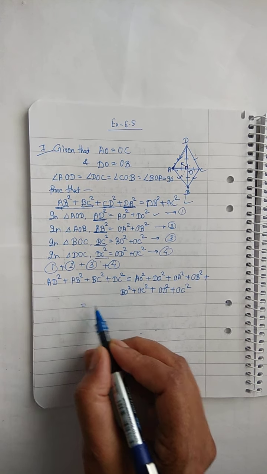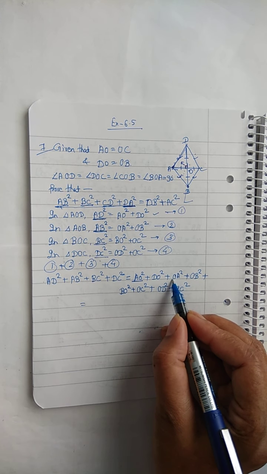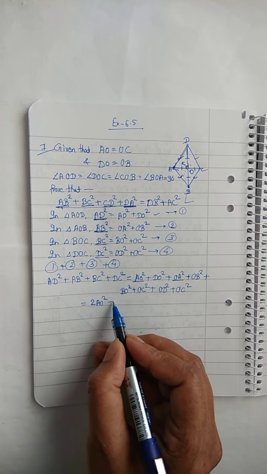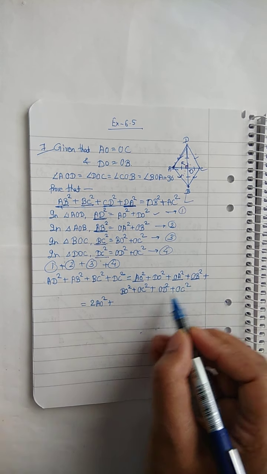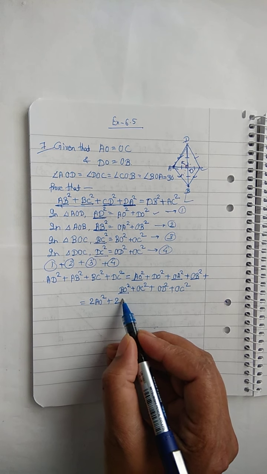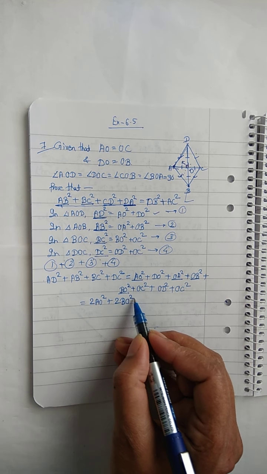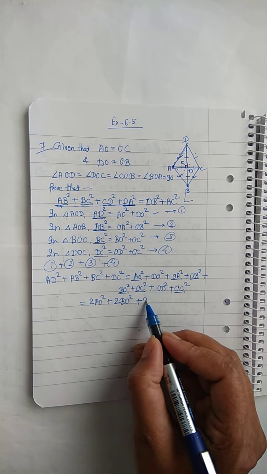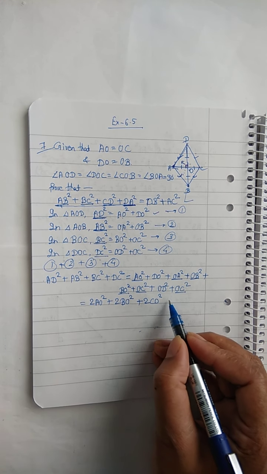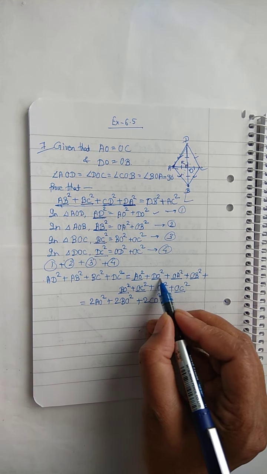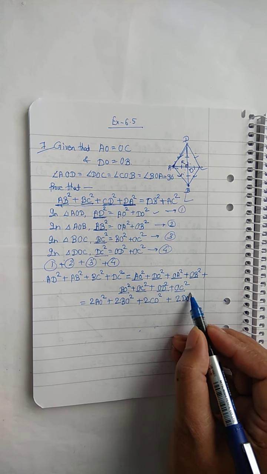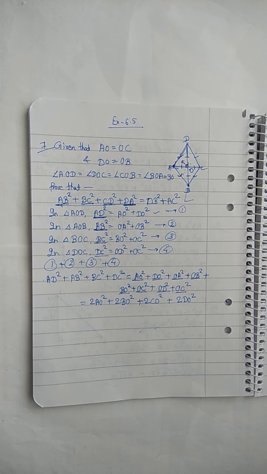Now AO square and here also AO square, so 2AO square, right? Plus OB square plus OB square, 2OB square, plus OC square plus OC square, 2CO square, plus OD square and again OD square, so 2DO square, right?